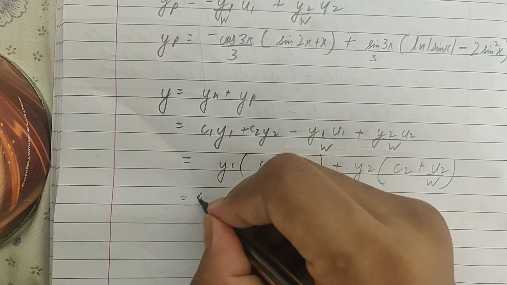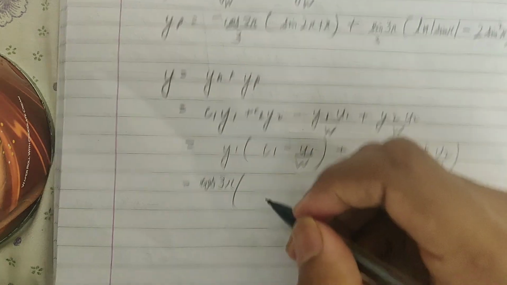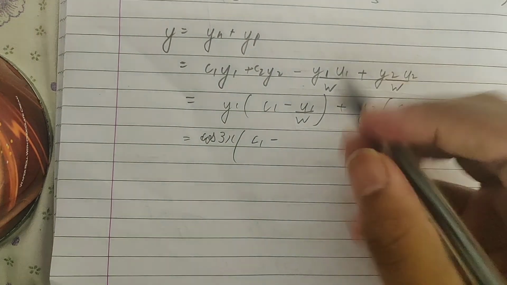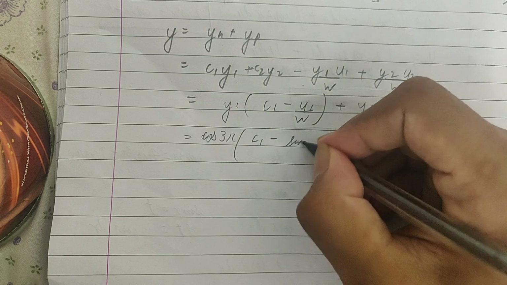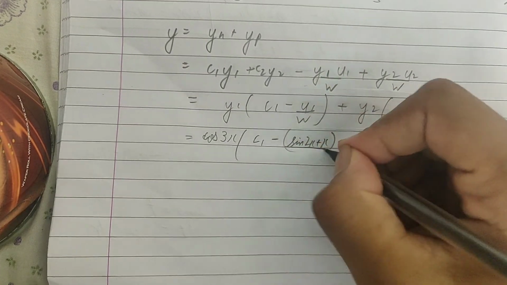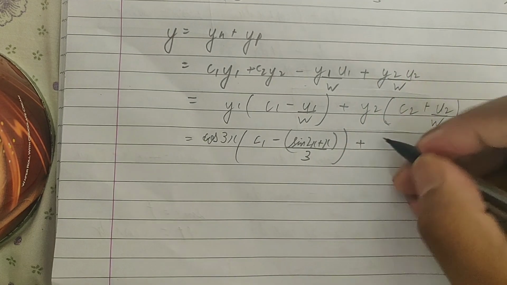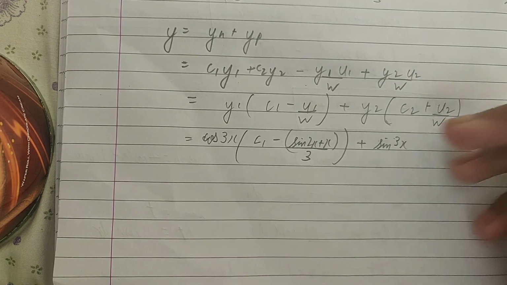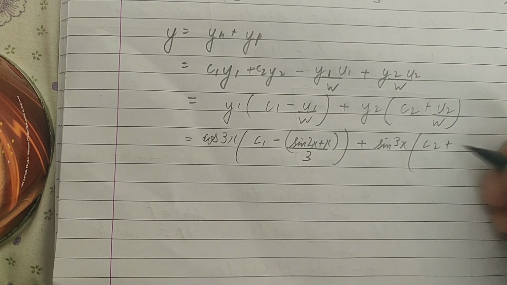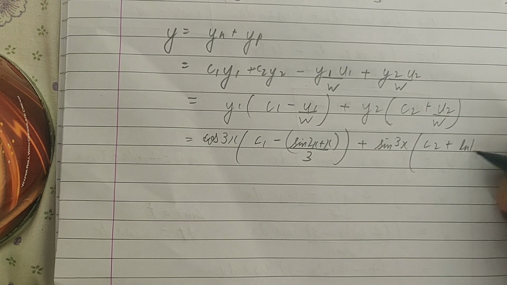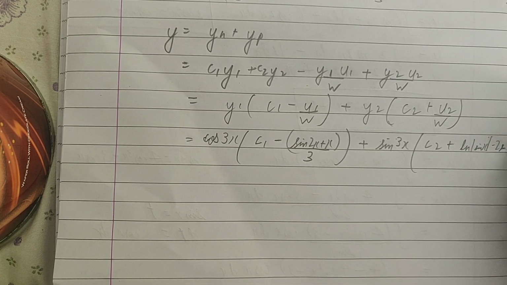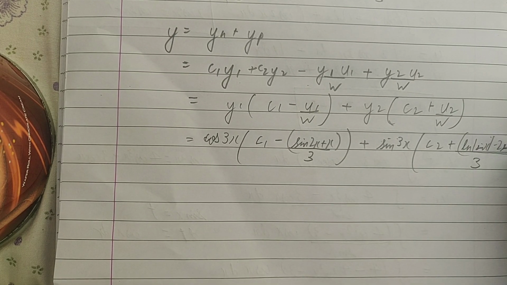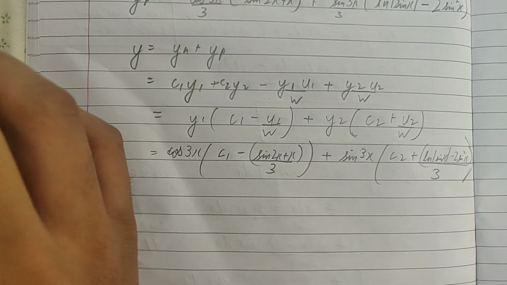It will give us cos 3x into c1 minus sine 2x plus x upon 3, plus sine 3x into c2 plus natural log of sine x minus 2 sine square x upon 3.